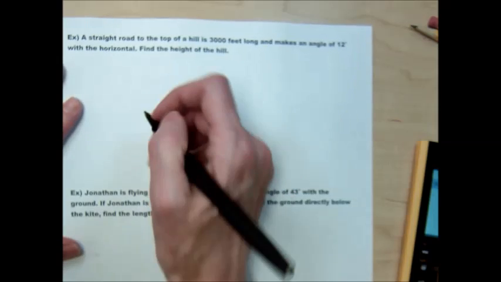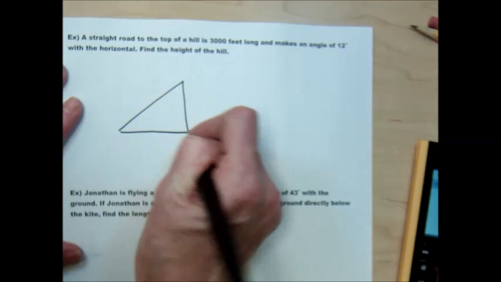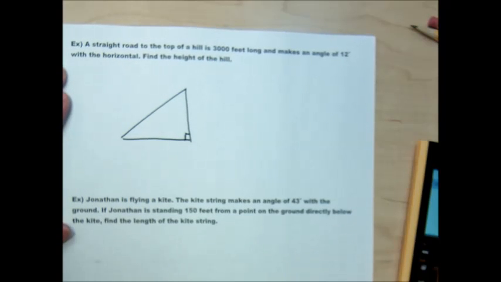All right, I'm going to just draw a right triangle. I know it's going to be a right triangle, so I might as well just draw it. Okay. A straight road to the top of a hill is 3,000 feet long and makes an angle of 12 degrees with the horizontal. Find the height of the hill.